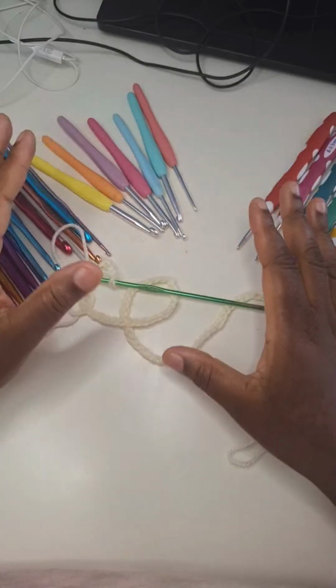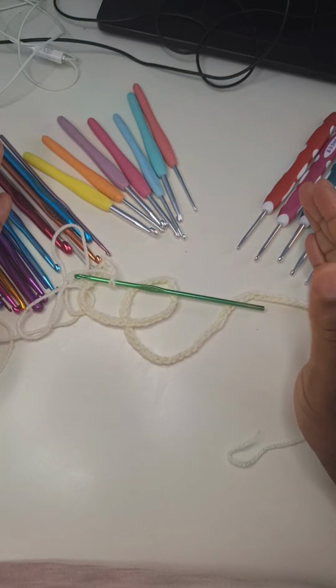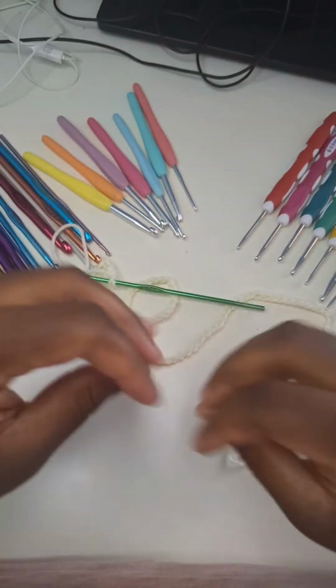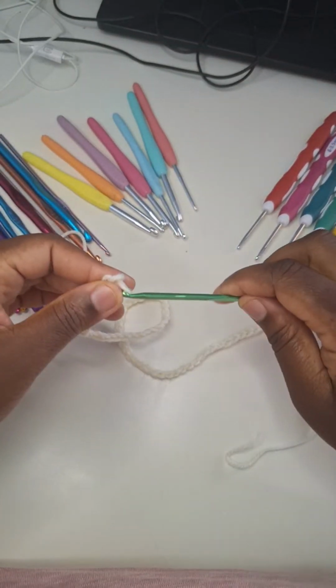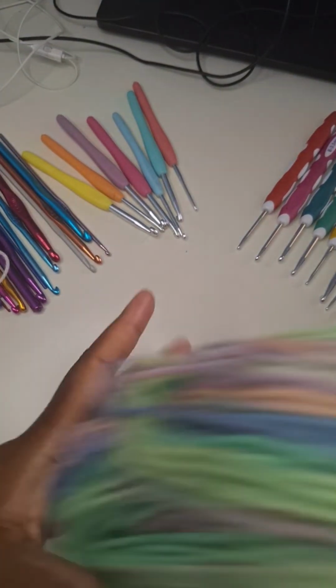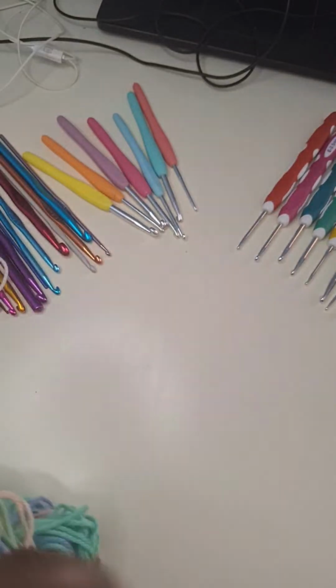Okay, now we are going to practice making chains slowly together. We are going to practice how to make chains slowly, step by step. Okay, so let me put this aside and use this one so that you see. Use this yarn.